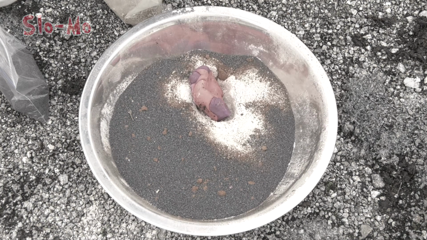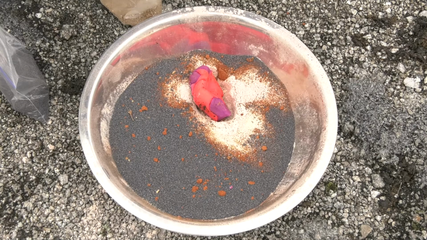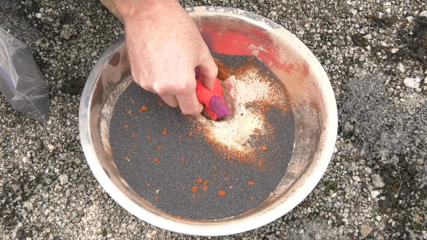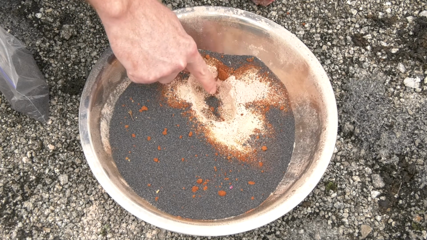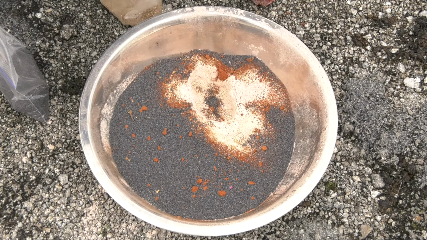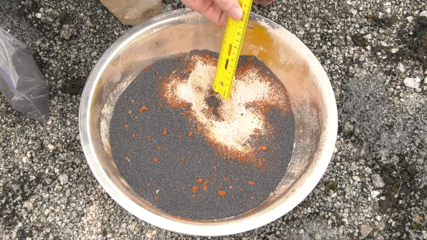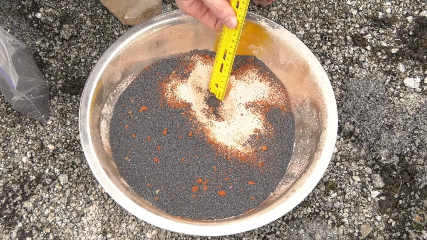This one seems to be a larger impact crater. It seems to be much deeper. So I'm going to remove our asteroid here and set it to the side. Ooh, look at that one. You got a nice central uplift there in the center with that darker material from the top as it was pushed down. And it is much deeper than before.